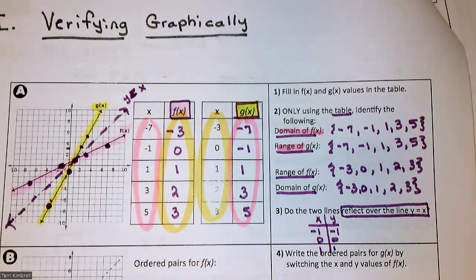Okay, so if you will pause the video and try to work the other question, which is letter B, and then unpause the video and we'll see if you did okay with that one.